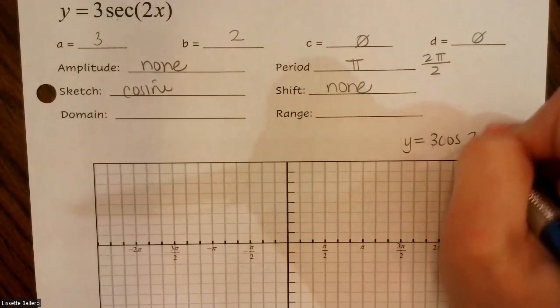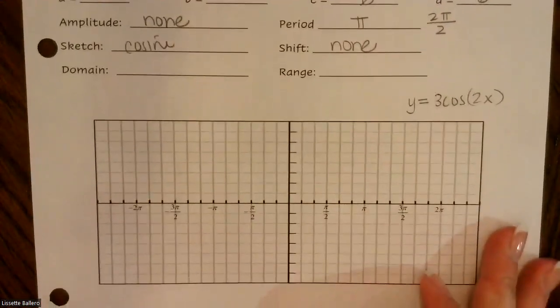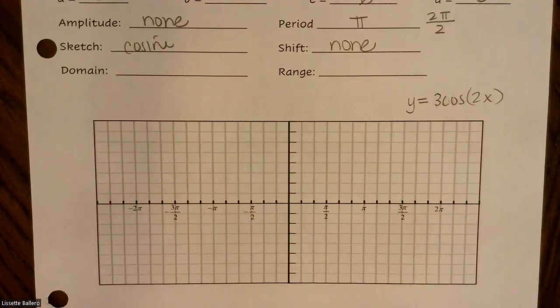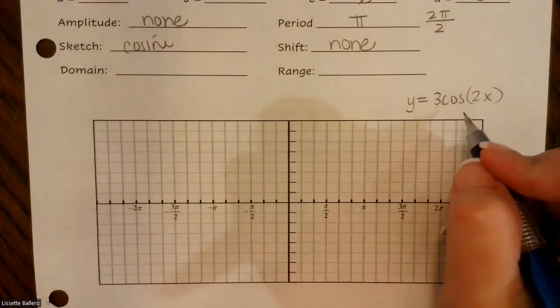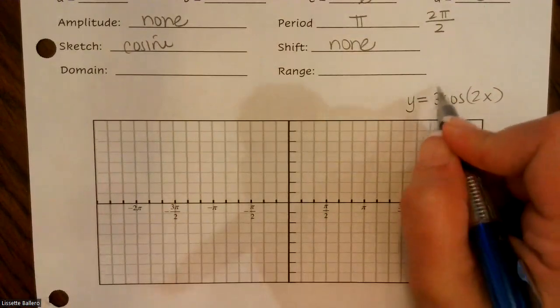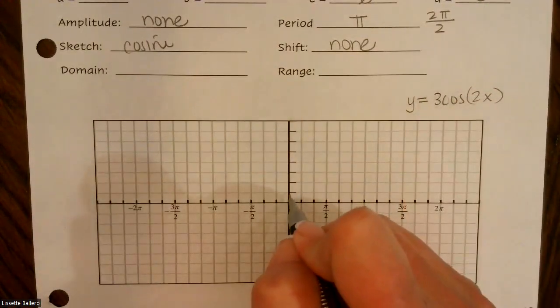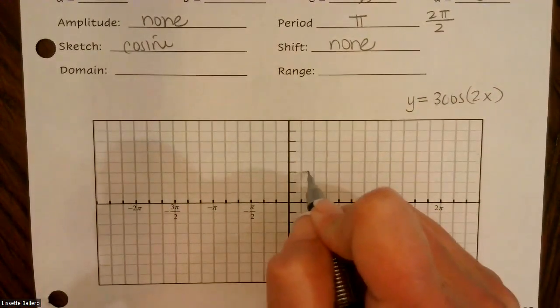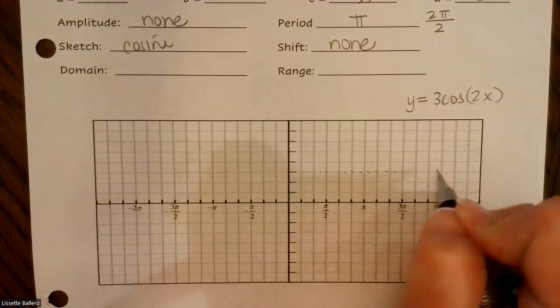Three cosine of 2x. All right, so to sketch that one first, our cosine is the one that starts at the top. It has an amplitude of 3 here. So I'm going to go by ones, 1, 2, 3. This right here would be the highest point on my cosine graph.